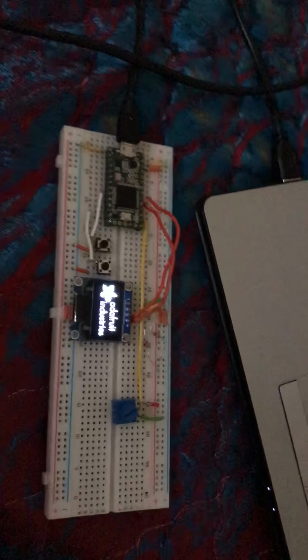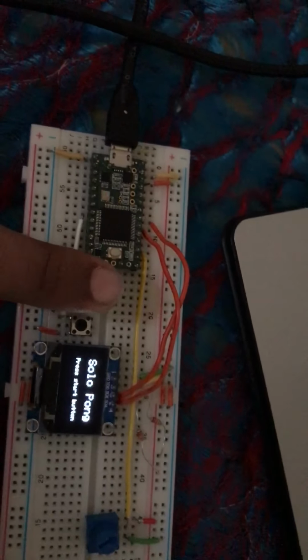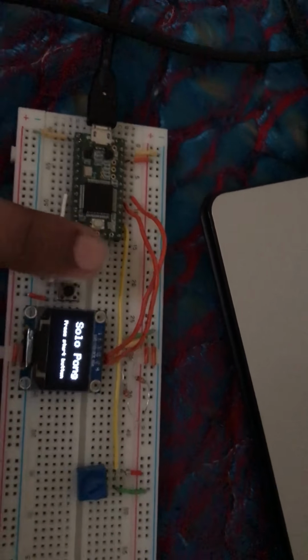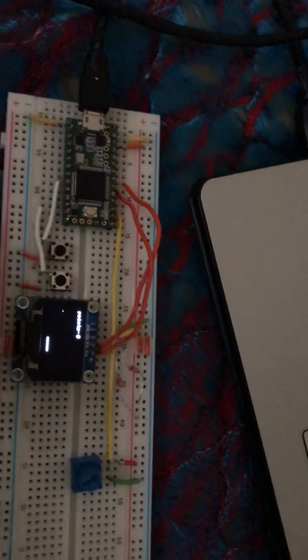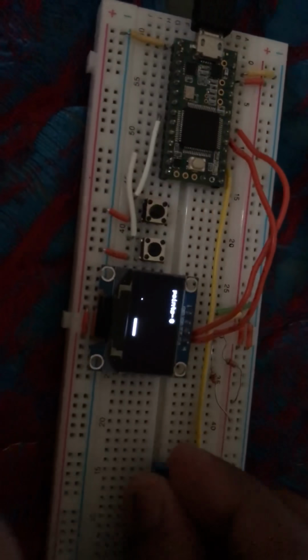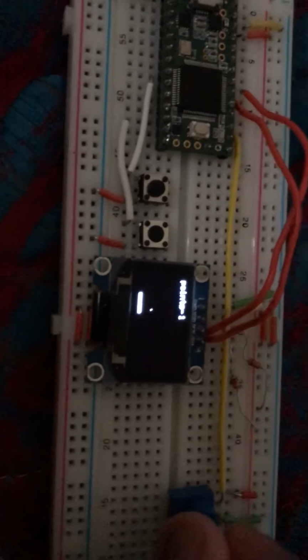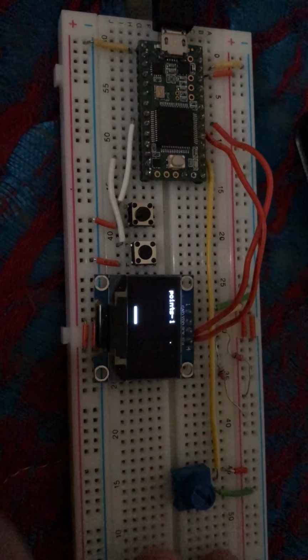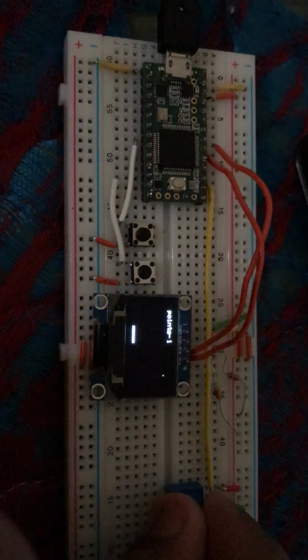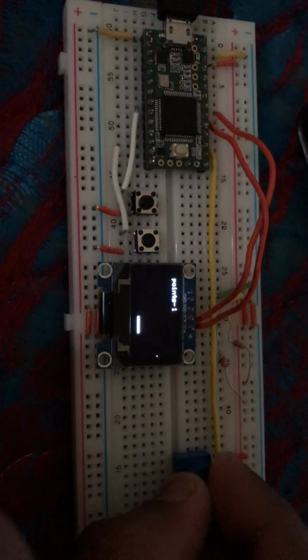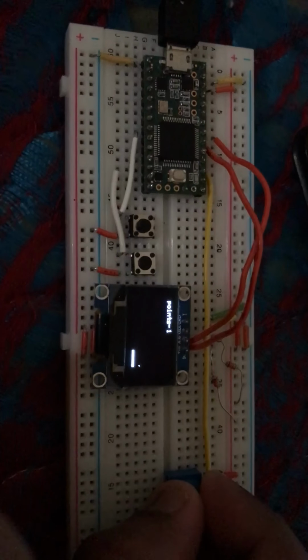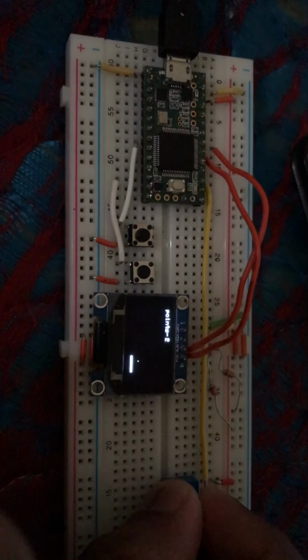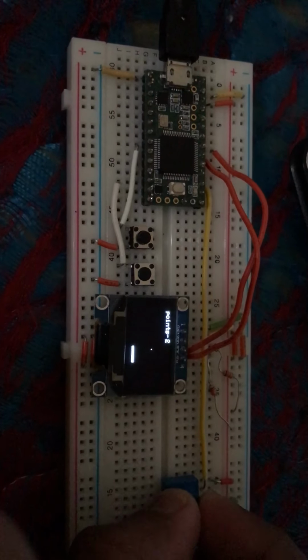It's uploaded. So I'm pressing the start button. So the game starts. Oops, hitting the paddle. The ball moves up. It's hitting the screen. Moving the paddle, and it goes up.